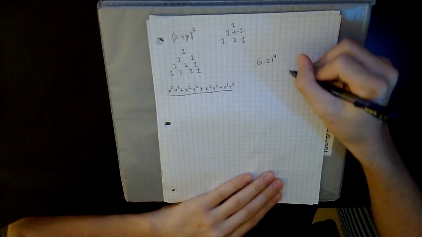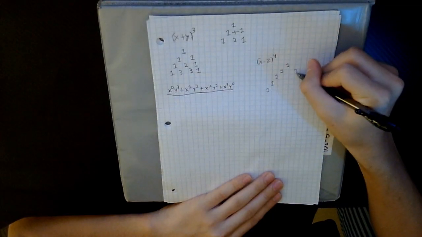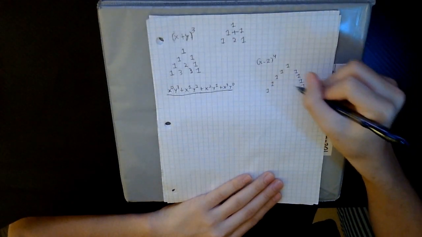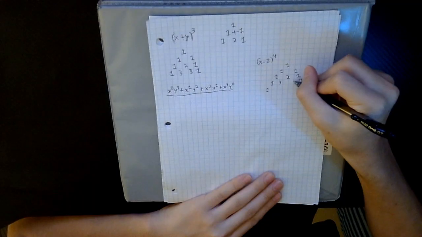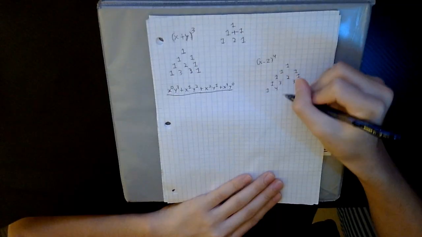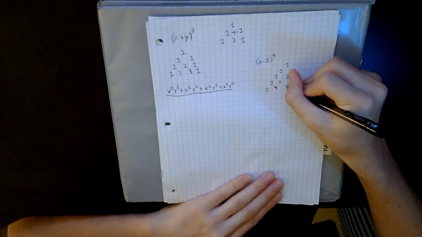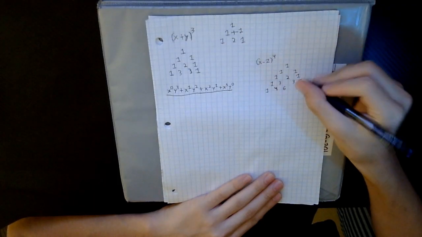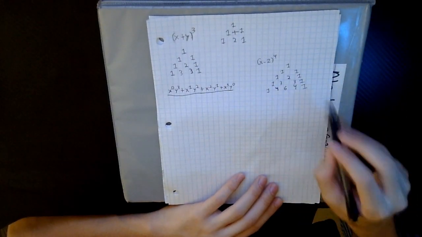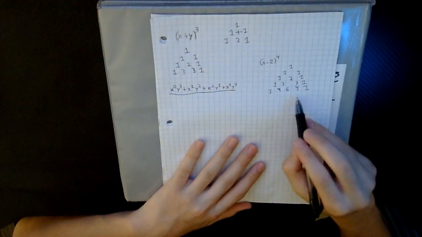Same thing we did: 1, 2, 3, 4. 1, 2, 3, 4. You add your 1s, get your 2, get your 3, bring it down. Now that it's down 4 times, add a 4 here. These two 3s right here equal a 6, and these 3 right here add to a 4. So it's 1, 4, 6, 4, and 1. This is your Pascal's triangle right here.